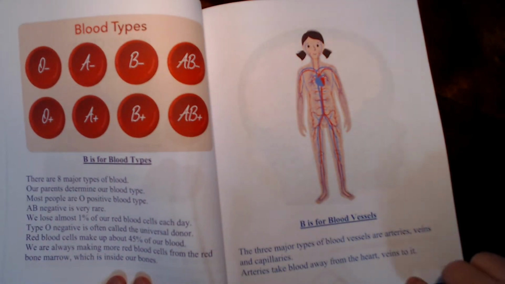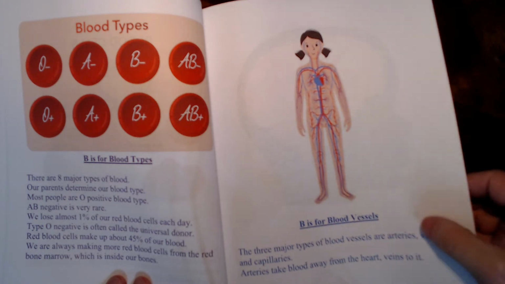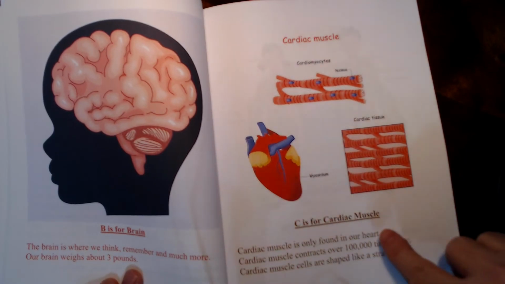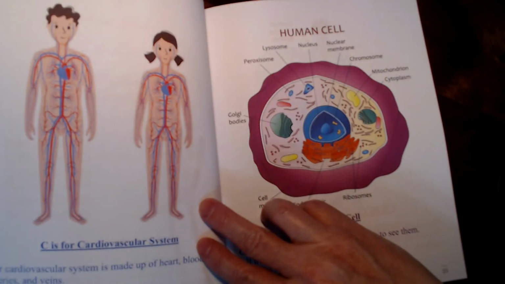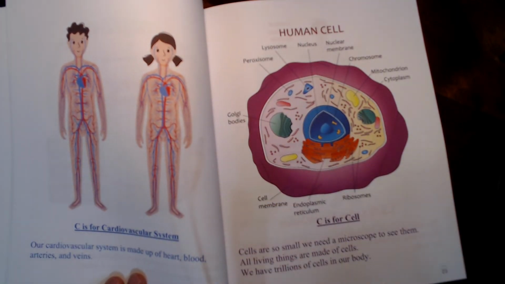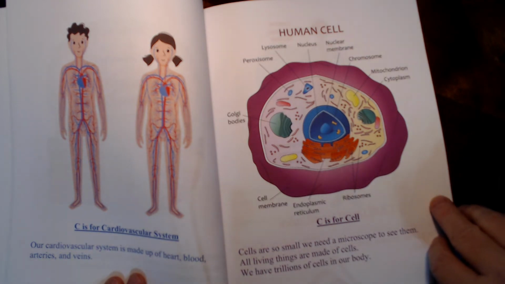Blood types, kids have probably heard of that. Blood vessels, mentions just the arteries and veins. Brain, you get on to C for cardiac muscle and so on down the line. So it's a way to really expand the vocabulary. So somebody already knows their ABCs, they're coming up through elementary school, you want to get some more information in them, specifically on science, and specifically the human anatomy part.